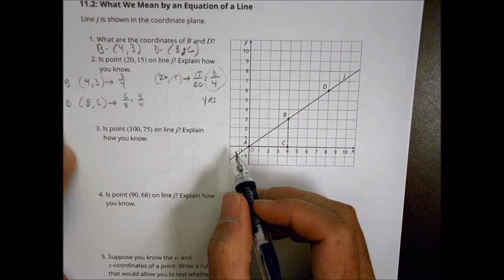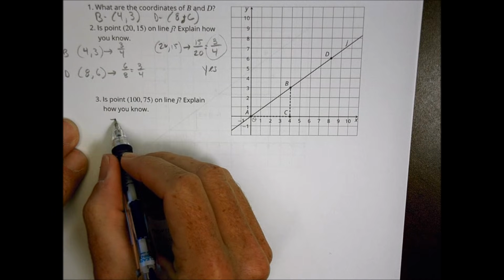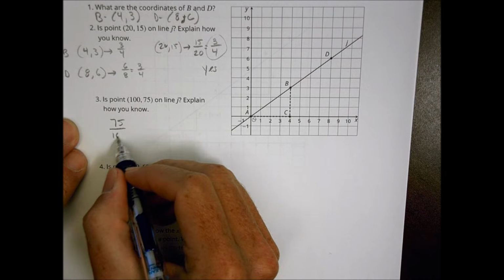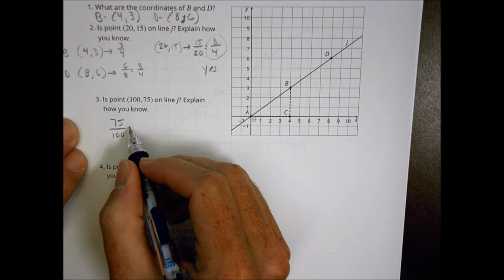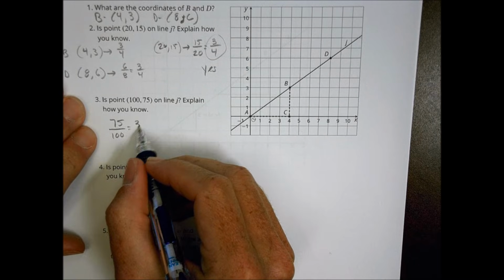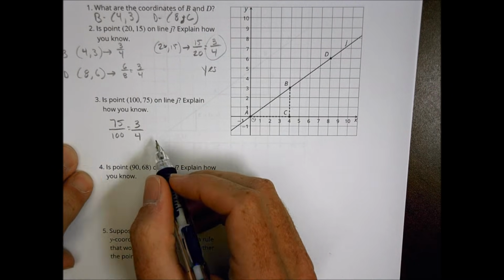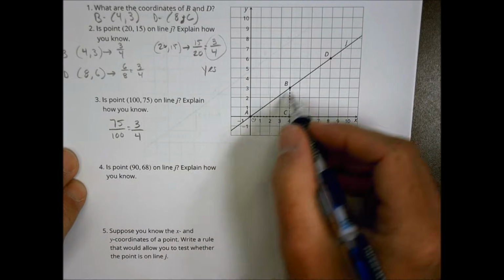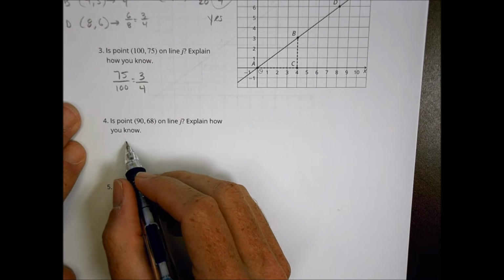Okay, so look at number 3. Is that point on the line? So again, same idea, 75 over 100. Okay, well, how many quarters is that? Thinking about money, 25, 50, and 75, 3 quarters there. How many quarters are in a dollar? 4. So we would say, yeah, it's the same slope. It continues there. If we look at this next one, number 4, is it on the same line?